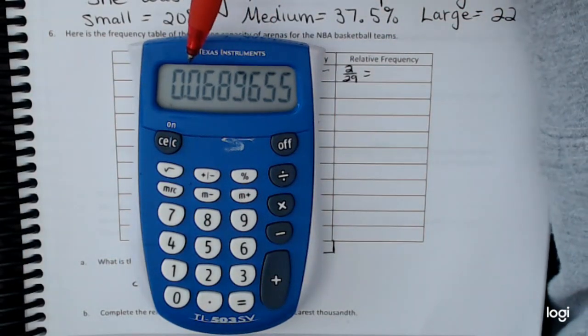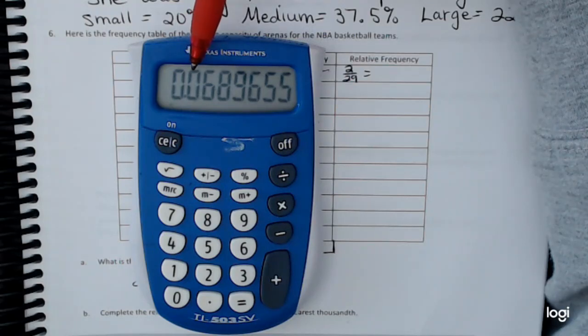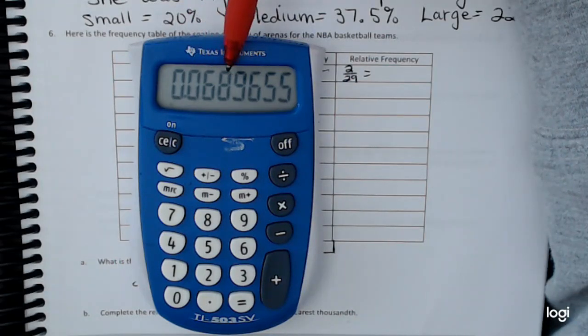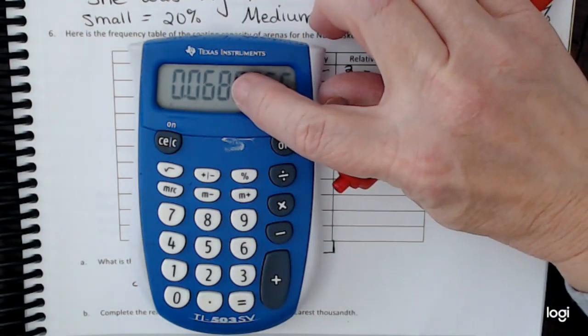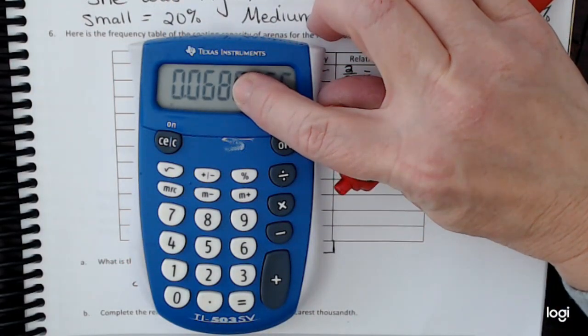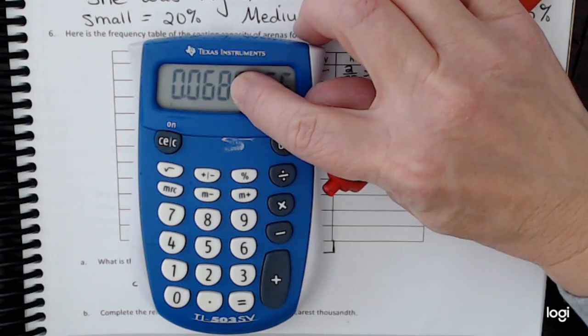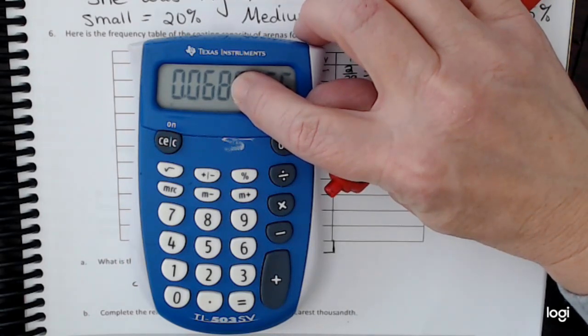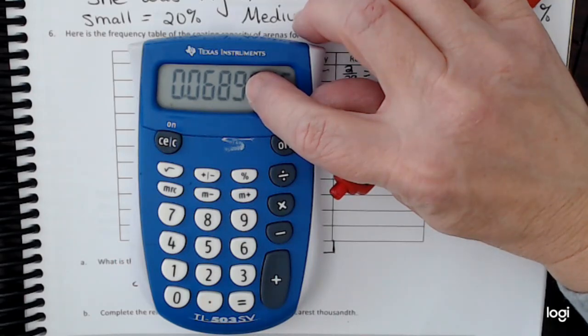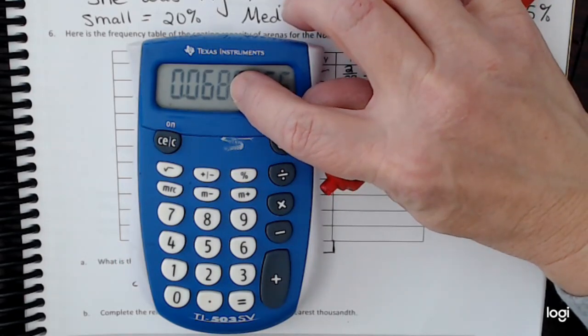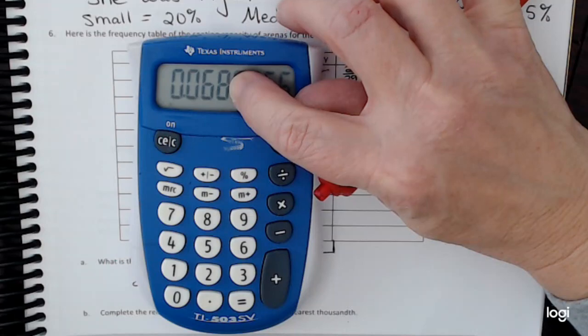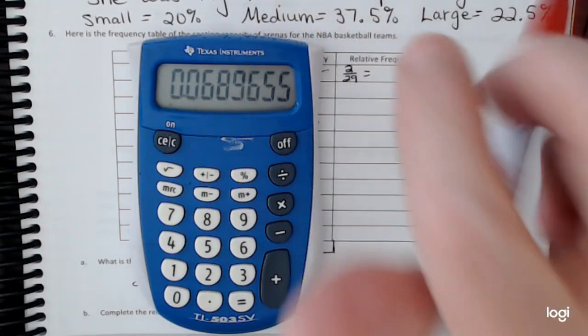And we have learned that this is the tenths, hundredths, thousandths. So my 8 is in the thousandths place. If I stop right here at my thousandths spot, I need to look at what's past the 8. And this number is going to either tell me to go up or leave it alone. It's a 9, and so the 9 will tell me to raise the 8 to a 9. So my answer is going to be 0.069.